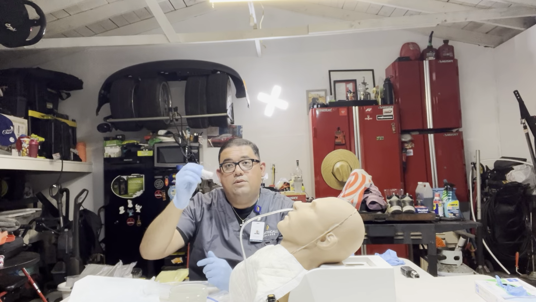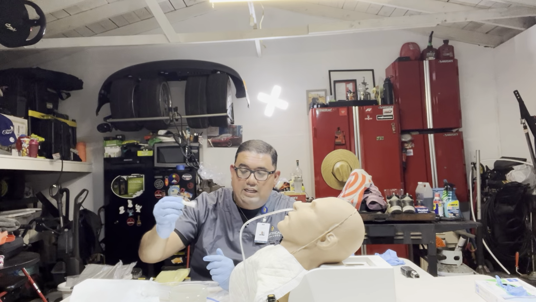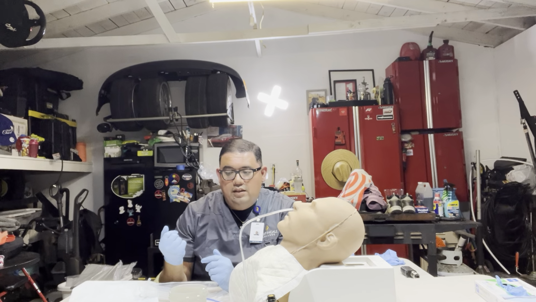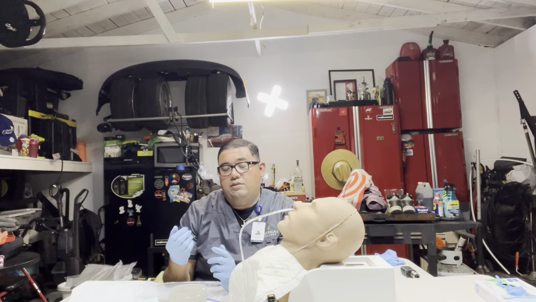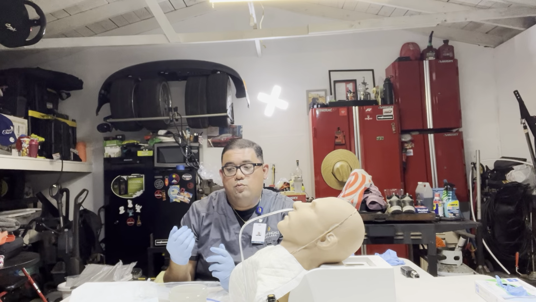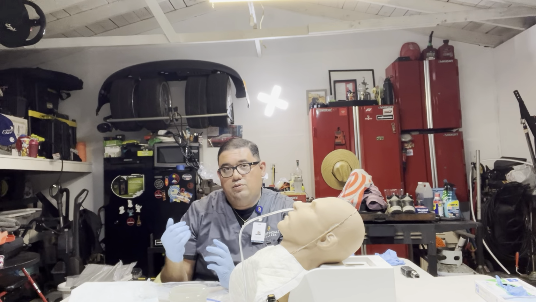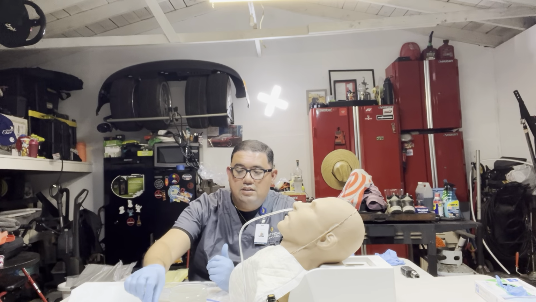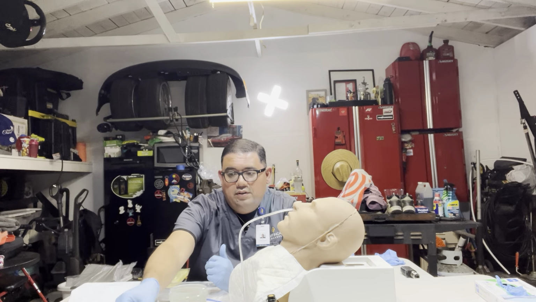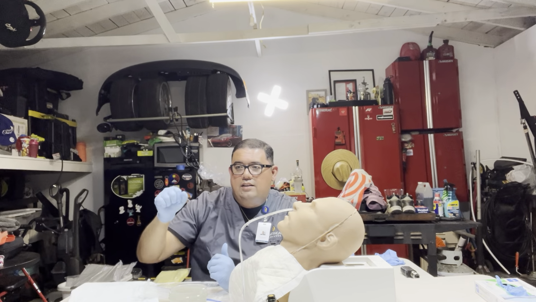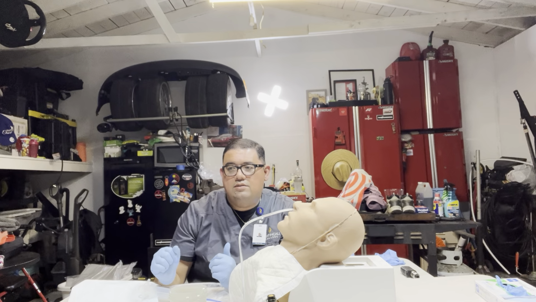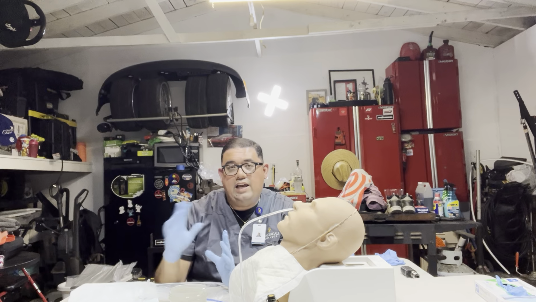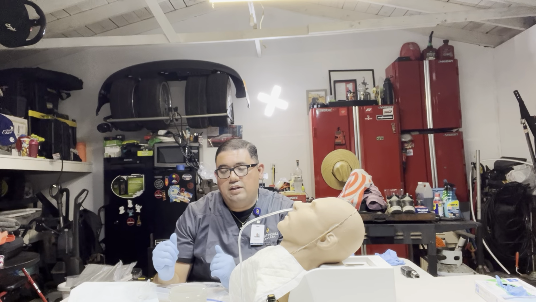Then with our pH paper, we're going to test the gastric contents. The pH should be between 1 and 5. If it's between 1 and 5, that means we're in the stomach, gastric region. So we're good. We got that done.